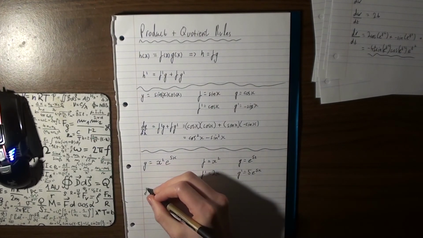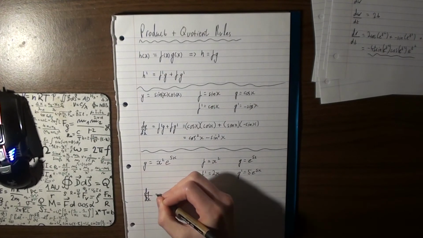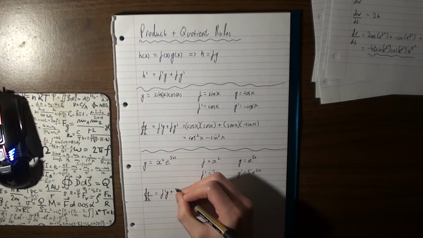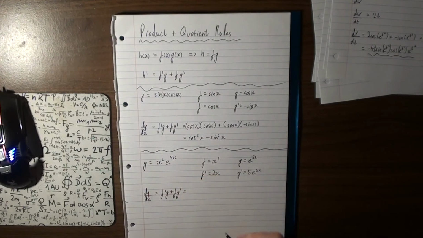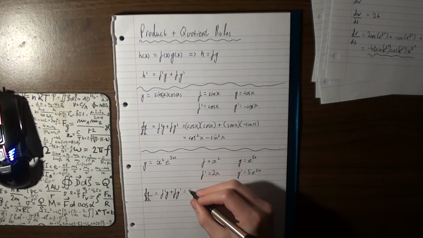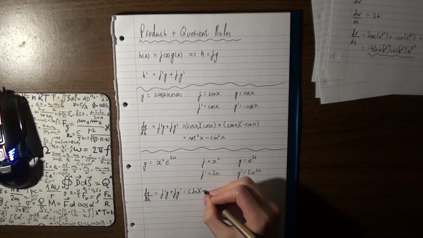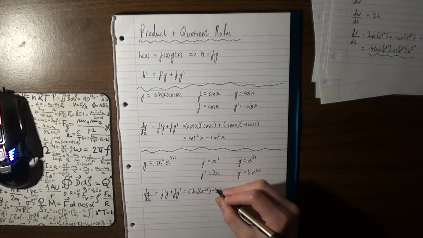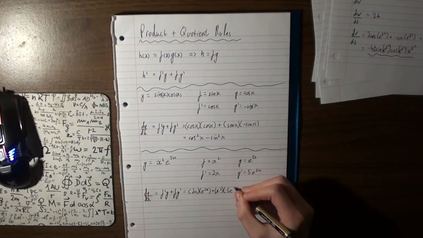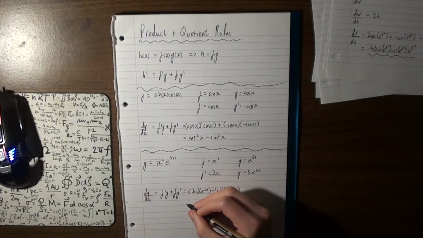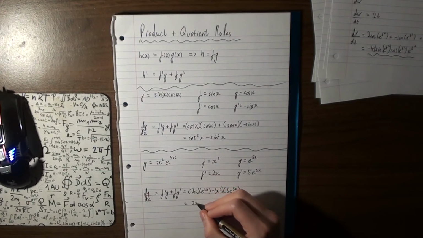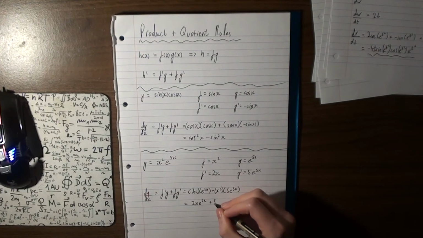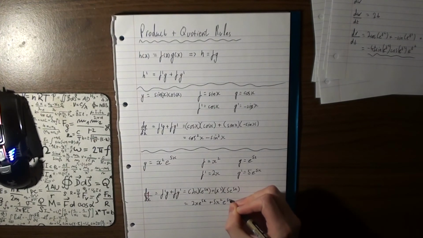so dy by dx is equal to f dash g plus f g dash, which is equal to 2x times e to the 5x plus x squared times 5e to the 5x, which is equal to 2x e to the 5x plus 5x squared e to the 5x.